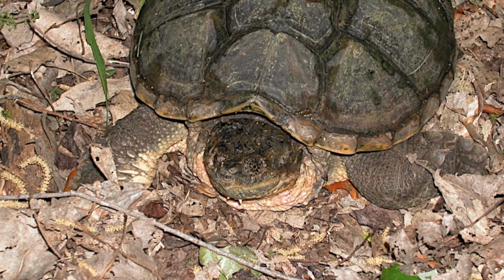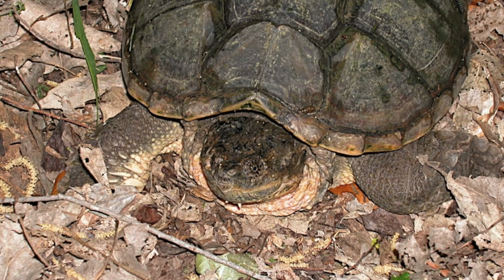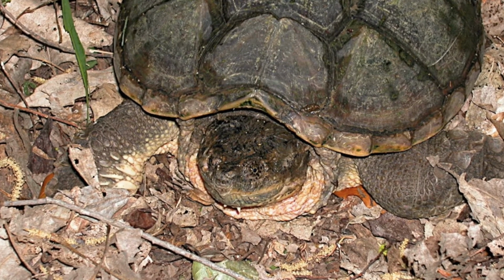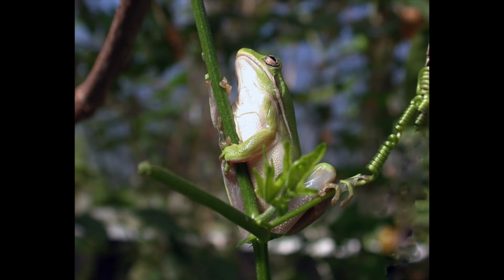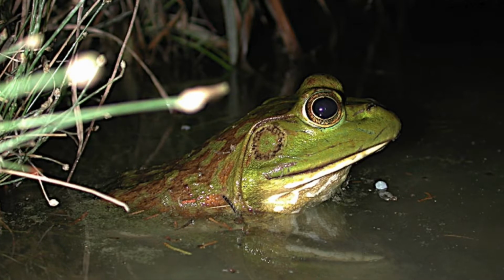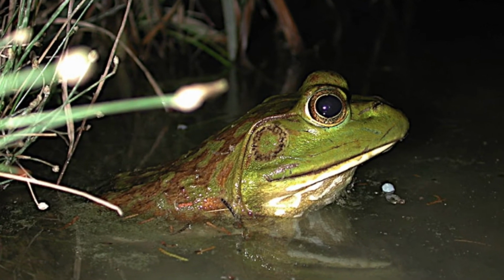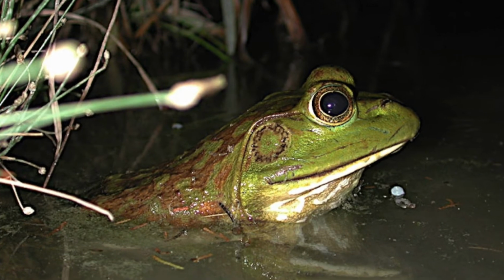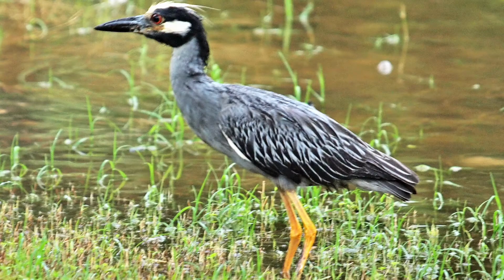like snapping turtles, these green tree frogs perched on foliage around the ponds, and bullfrogs with a very conspicuous call that can be heard every summer at BFL.